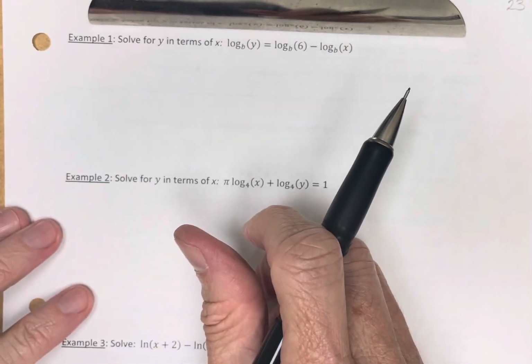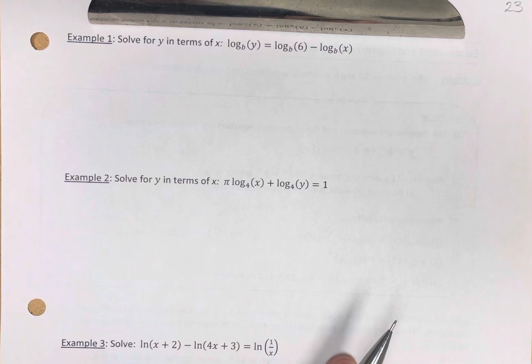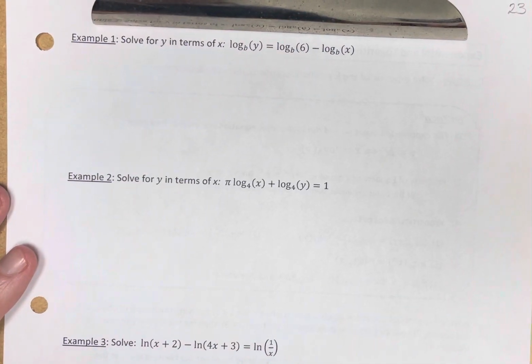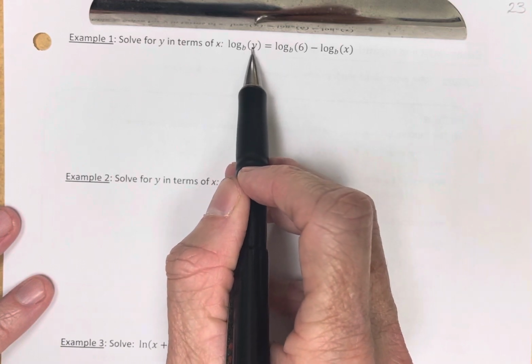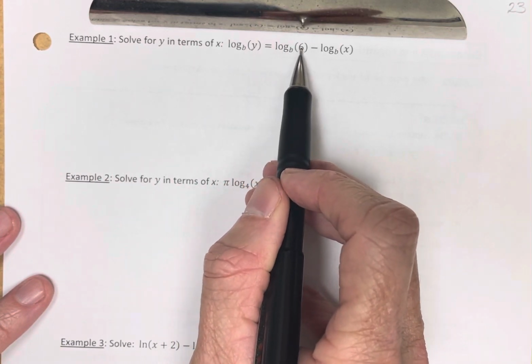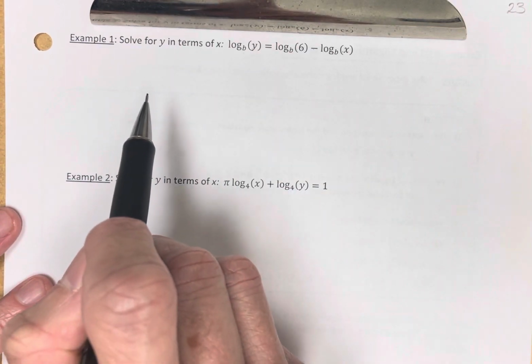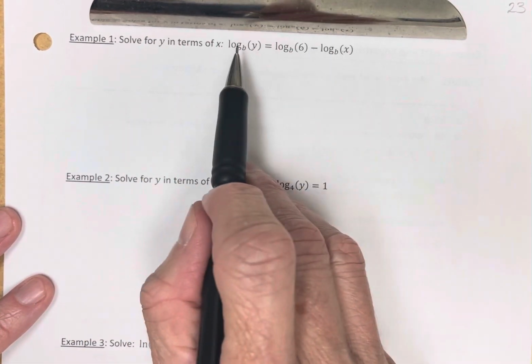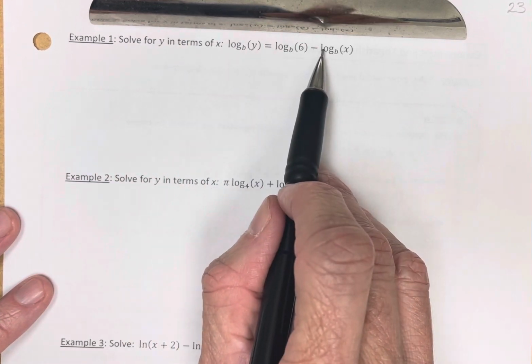Okay, so in example 1 here, we want to solve for y in terms of x. So y equals x somehow. Log base b of y equals log base b of 6 minus log base b of x. Difficult to get a single log on one side because I got logs on both sides.